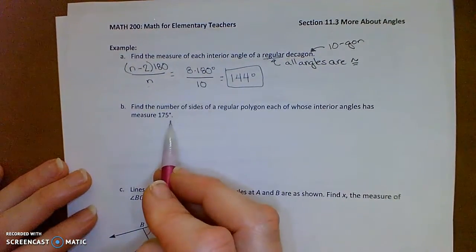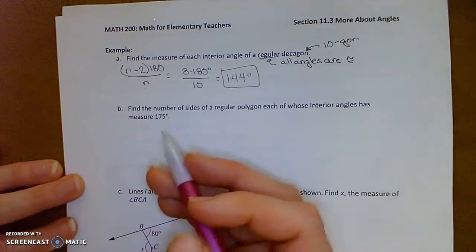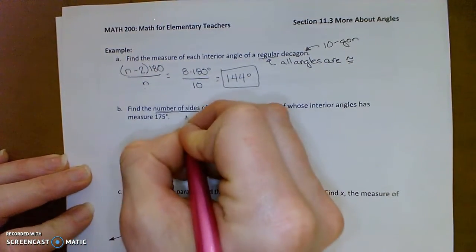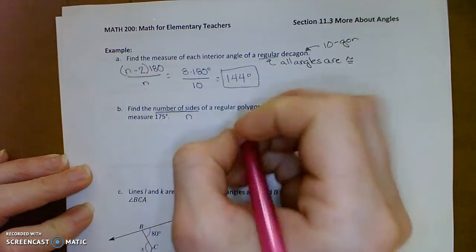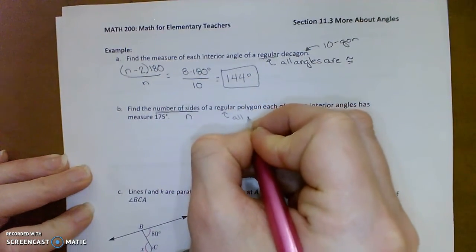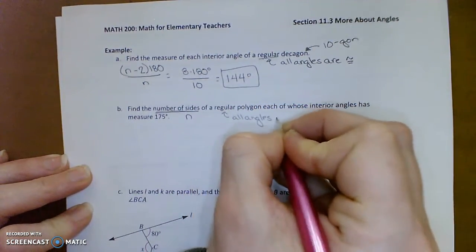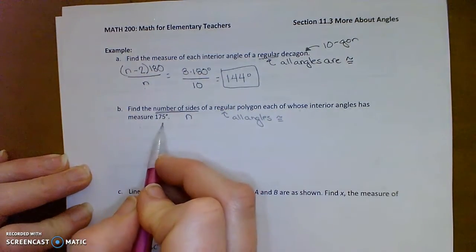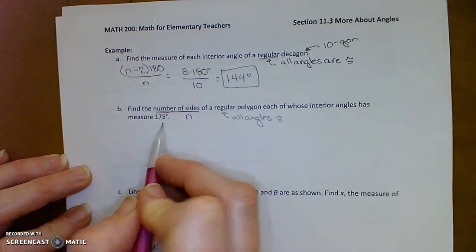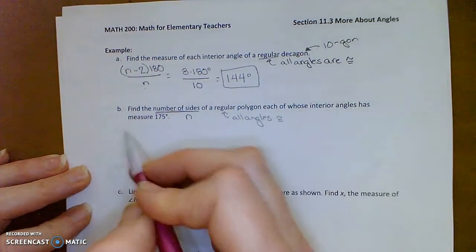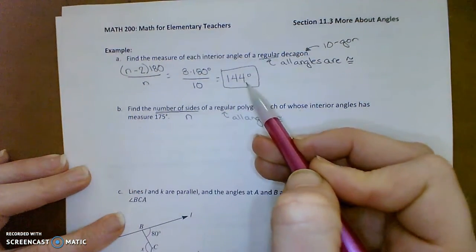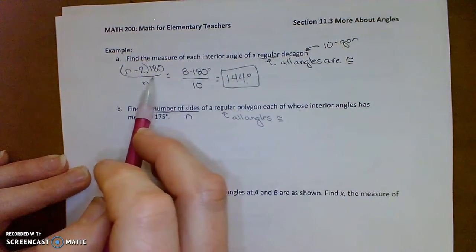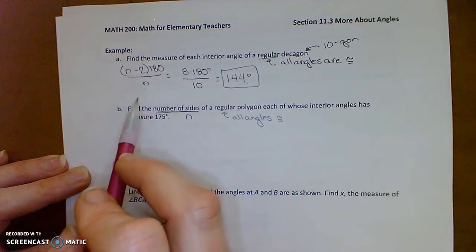All right, so same types of information, but let's think of a problem from a different perspective. Find the number of sides, usually we call that n, of a regular polygon. Remember, all angles are congruent here. Each of whose interior angles has measure 175 degrees. So we're sort of going to be backwards engineering. We know the measure of each angle, and what we have to do is figure out how many sides there were. So in this case, it would be n.